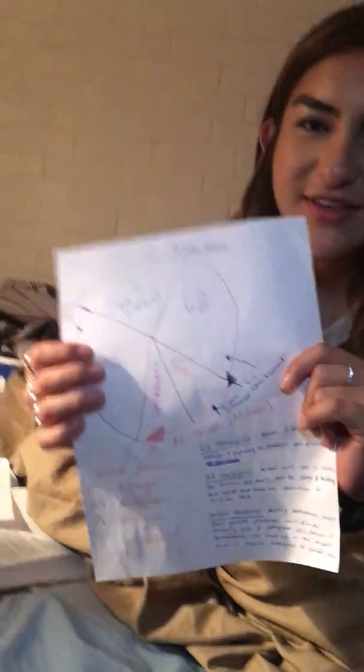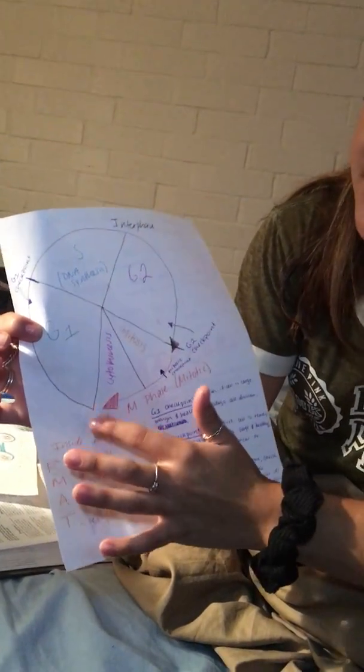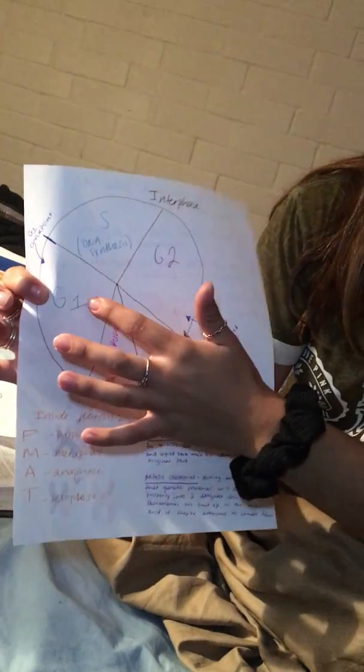My name is Mariana Hernandez, and today we're going to be talking about the cell cycle. So in the cell cycle, there's two phases. There is interphase, and then there's the M phase. Interphase is composed of the G1 phase, S phase, and G2 phase.